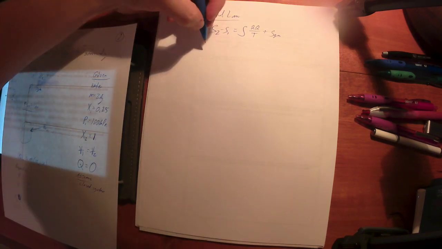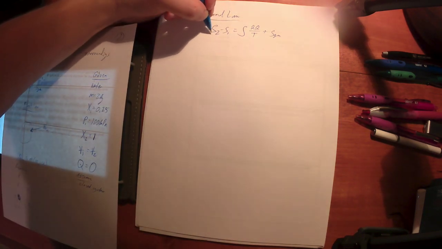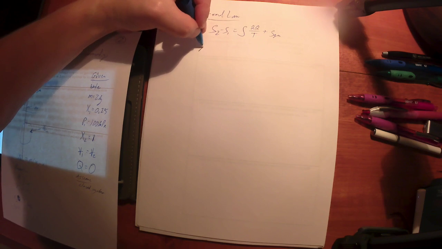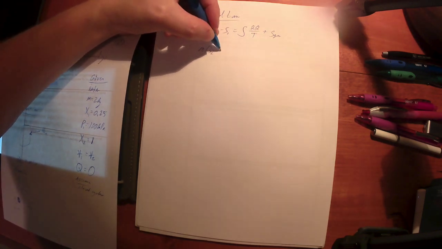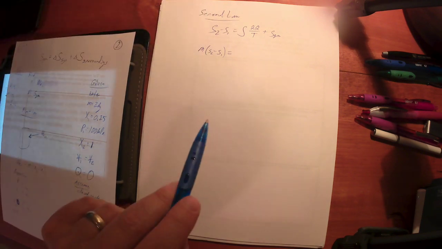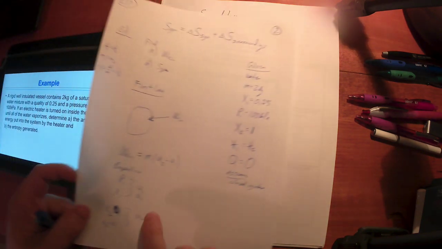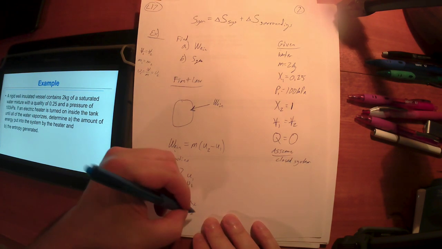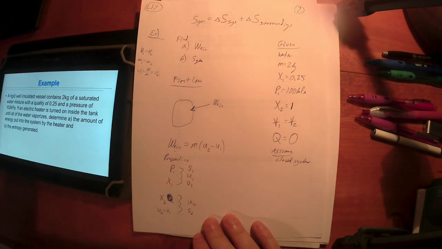Big S2 minus big S1 is equal to M times little s2 minus little s1. Right? I can't go look up big S's, but I can go find little s's. So I can go look those up in the property tables for water just like I can U's and V's. So I know I'm going to need those. So I need my properties here.